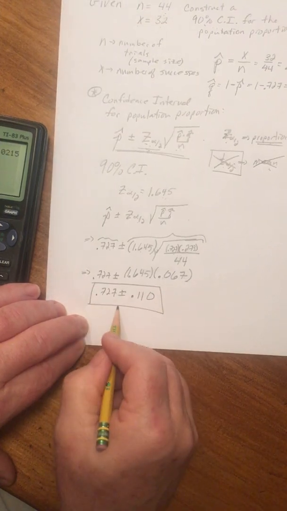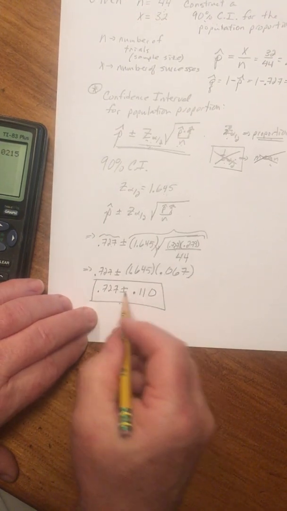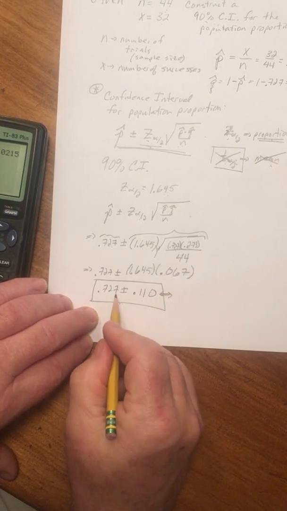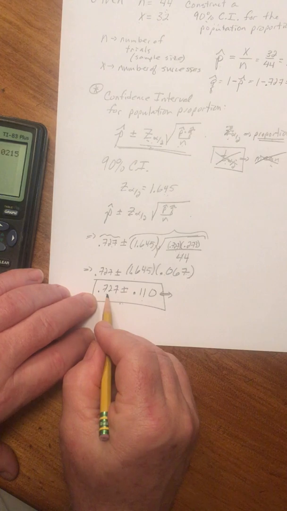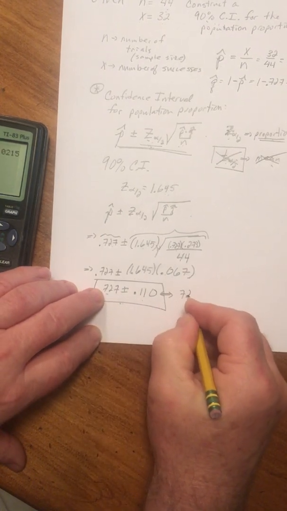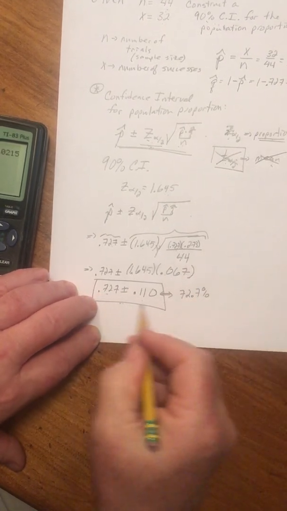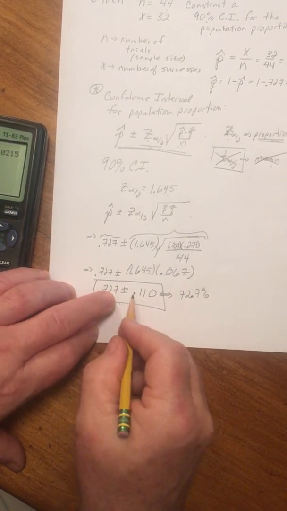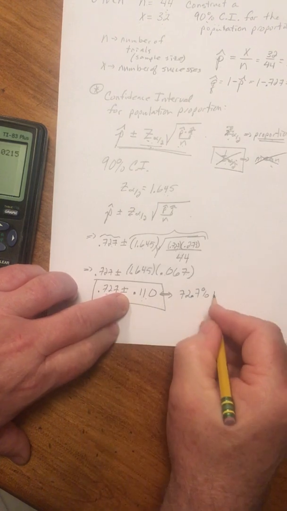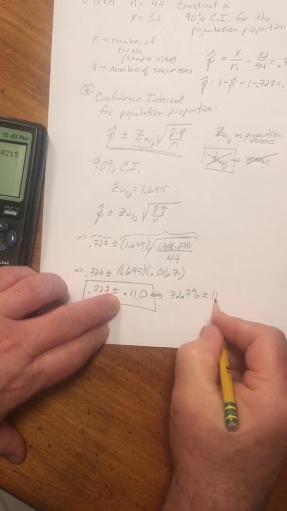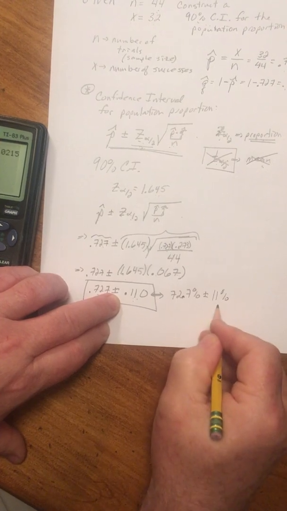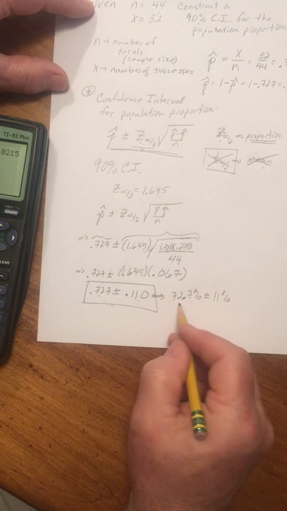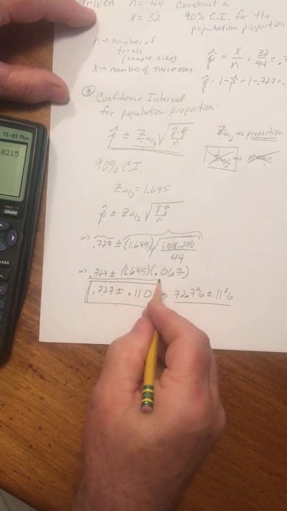That is my confidence interval for the population proportion. Now, for our purposes, this is finished. But remember, this is a proportion. A way to think of this is 72.7%. You can think of it as percent, but we should write it as proportion. And then plus or minus, as a percent, this is plus or minus 11%. It's a fairly wide margin of error, and part of the reason for that is we had a small sample size. So if you wish, you may express it this way. For our purposes, this is sufficient.